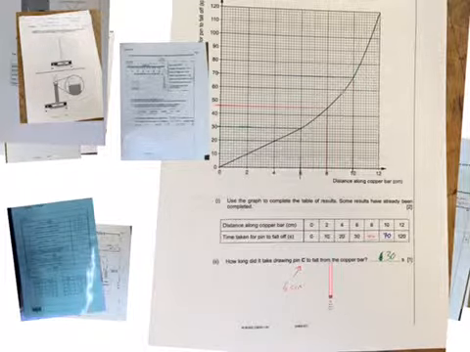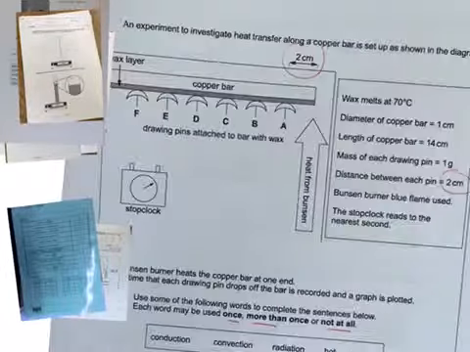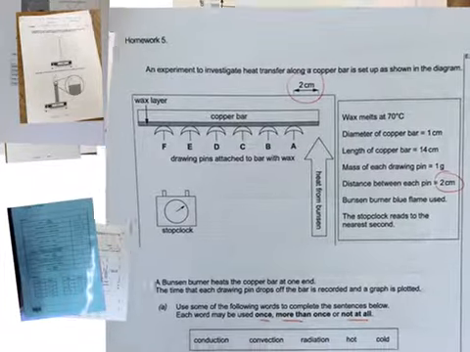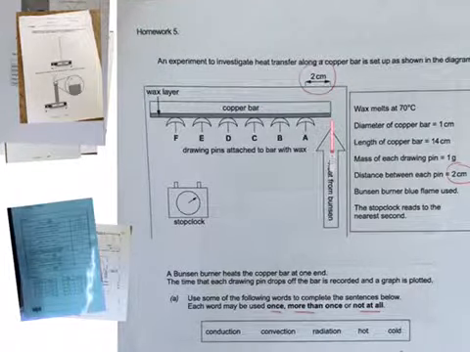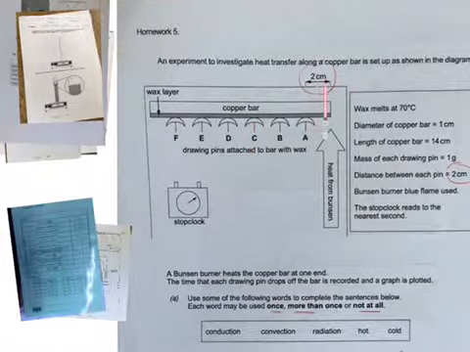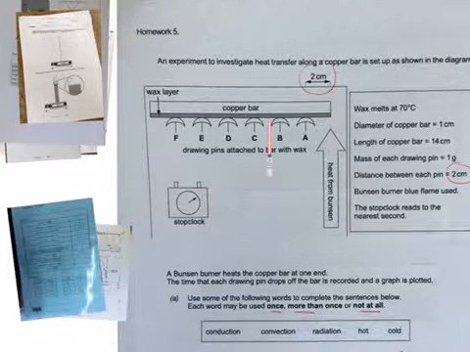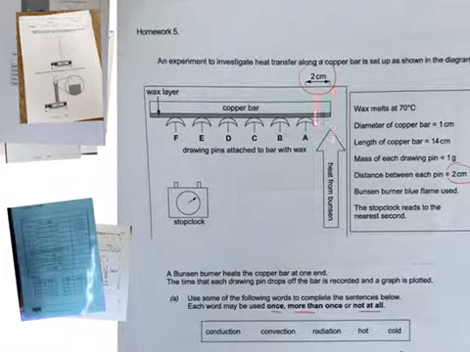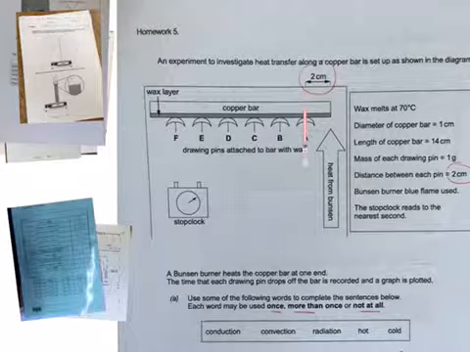How long did it take for the drawing pin C to fall from the copper bar? I've got to go back to my original one here now. You'd be tempted to use a ruler here to measure the distance from this end to C and then convert it, but don't do that, because this is not to scale, and I tried to do that and it confused me. I think what it's saying is that the distance from there to there is about 2 centimeters, look, okay?